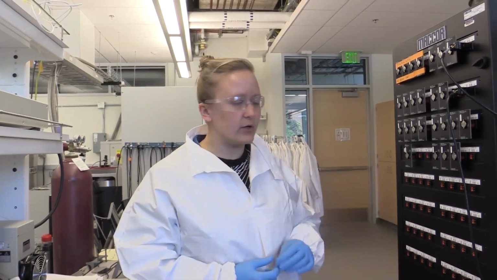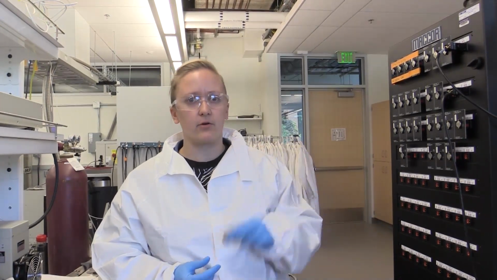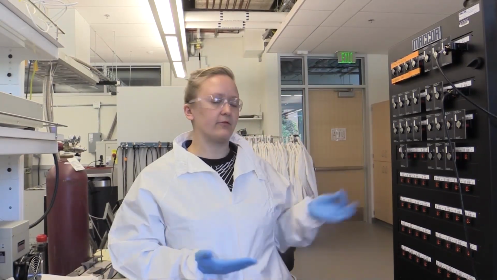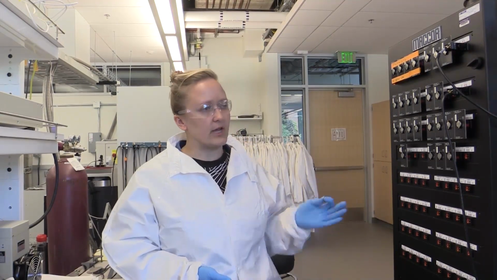So today I'll be showing you how to test a battery Coincell using the MACCOR battery testing system. This is a pivotal piece of equipment that the battery researchers here at the University of Washington use. This one is located in CEI's research training testbed.